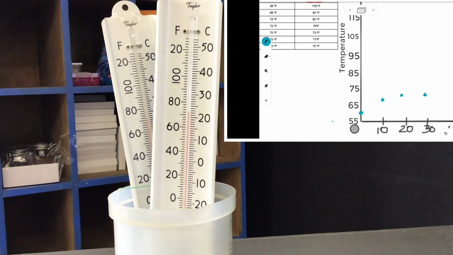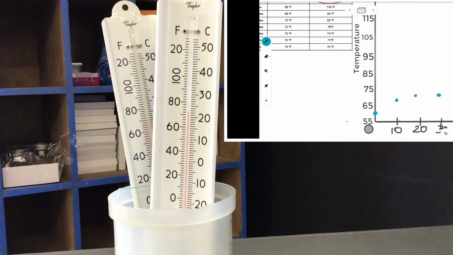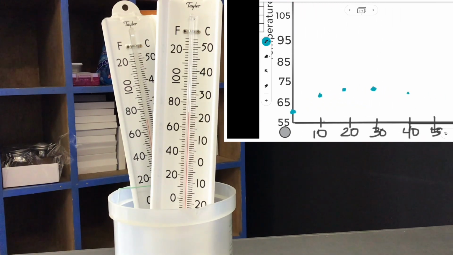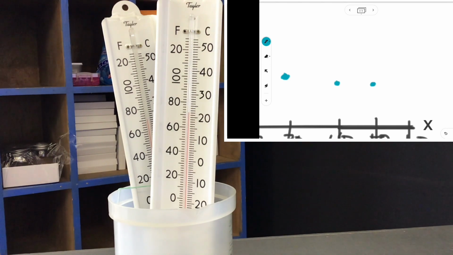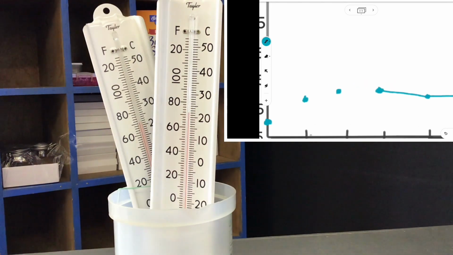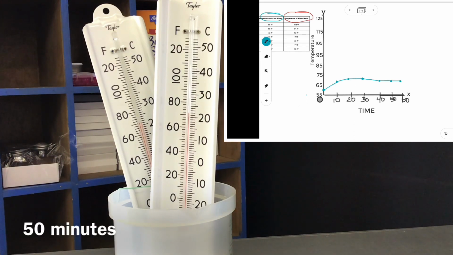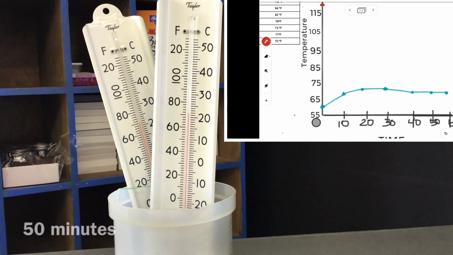Okay, and now as you can see on the right, I'm plotting my cold water temperature points. Remember, we crawl along the x-axis before we walk up to the y-axis to plot that point. Looks like the cold water increased very rapidly, but then it kind of plateaued out, maybe even decreased a little bit there at the end.